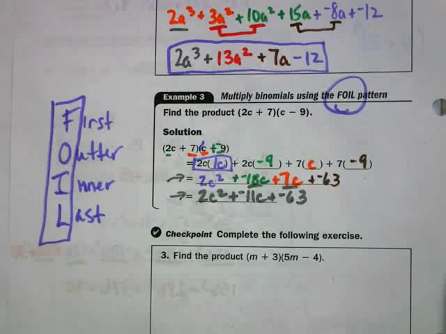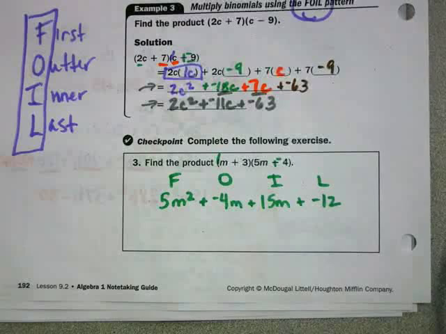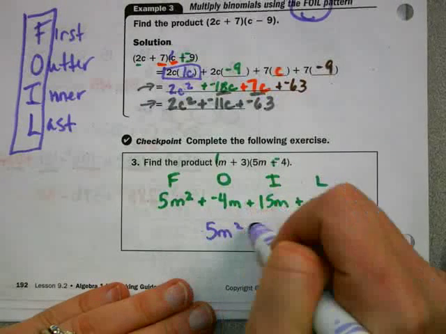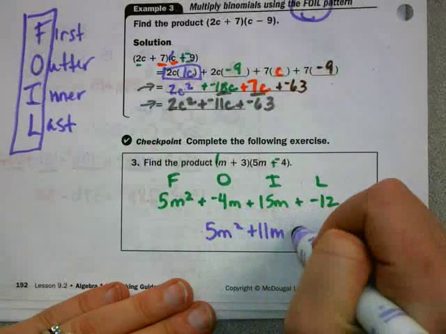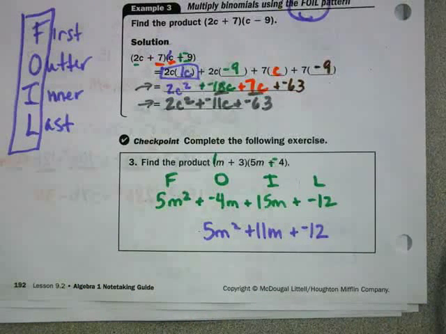Okay, after you FOILed, your first terms would have made 5m squared. Your outers make negative 4m. Inners are 15m, and lasts are negative 12. So that simplifies to 5m squared plus 11m plus negative 12 as your final answer. Give yourself a pat on the back if you got it. Good job.